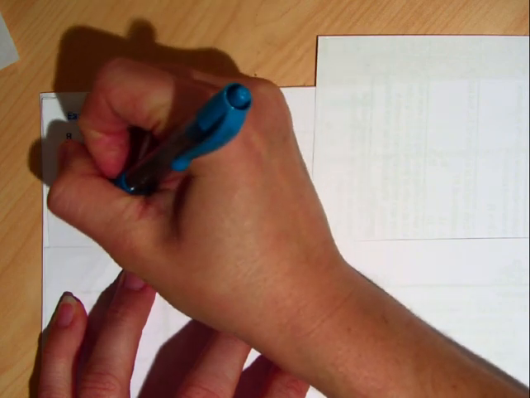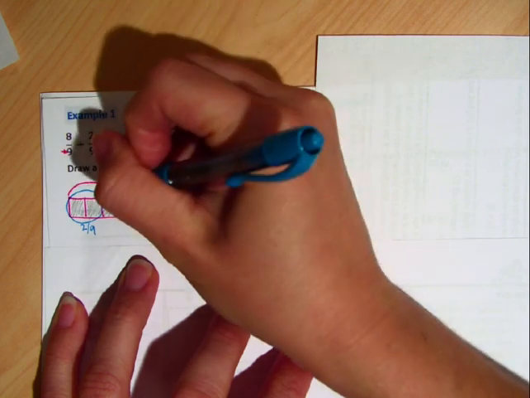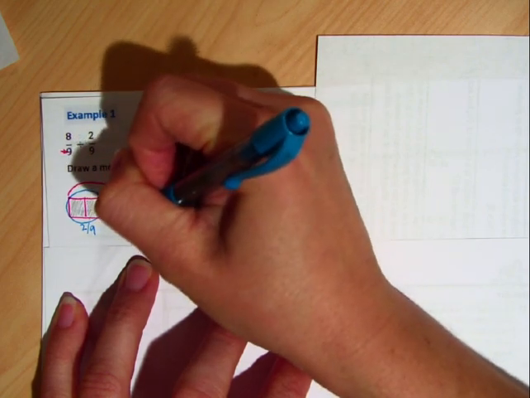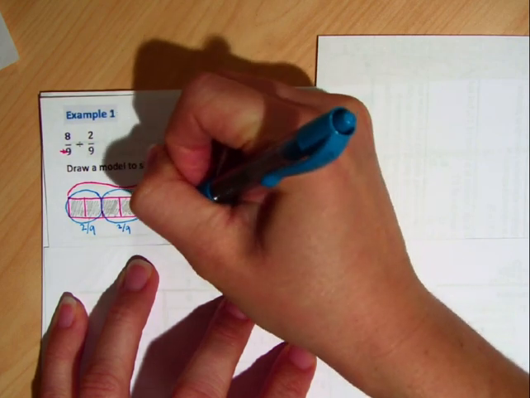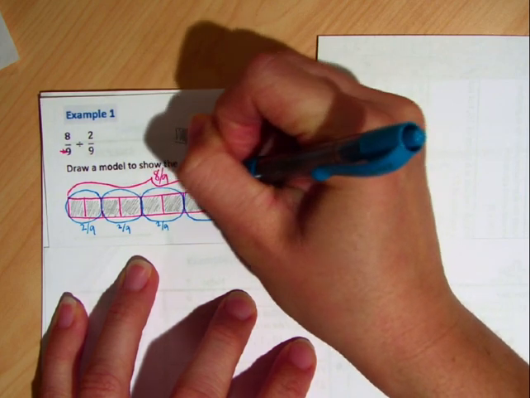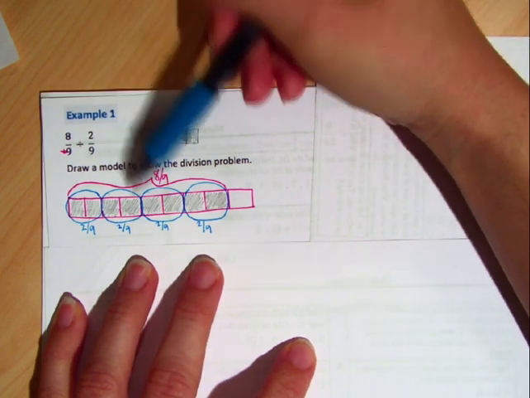I'm going to circle in groups of 2/9. So this is 2/9 and 2/9, and this is 2/9. And you don't have to label the bottom, but this is telling myself for my notes. In my ISN, it's telling me that I'm circling in groups of 2/9.